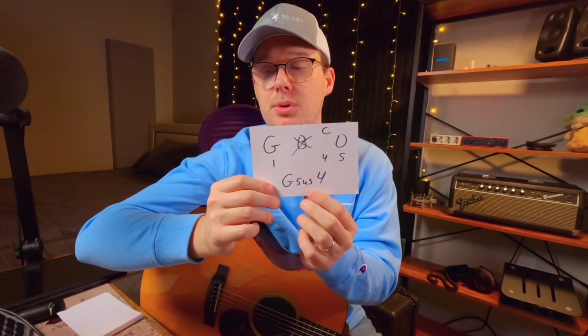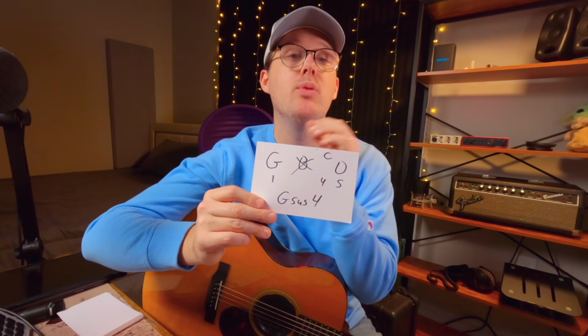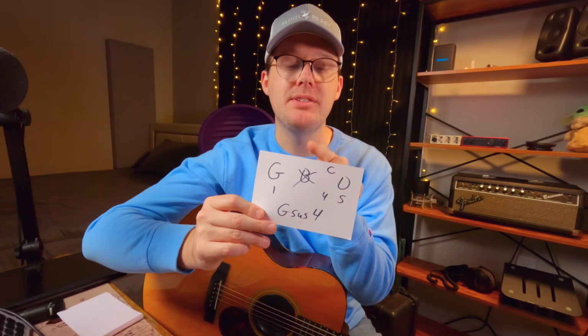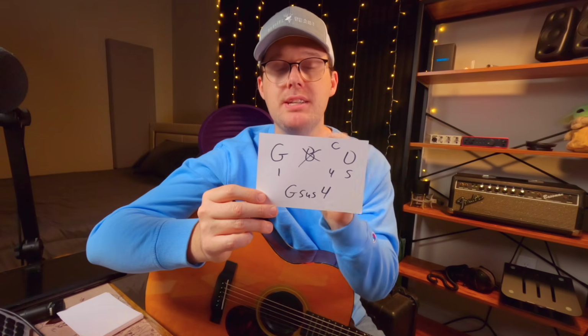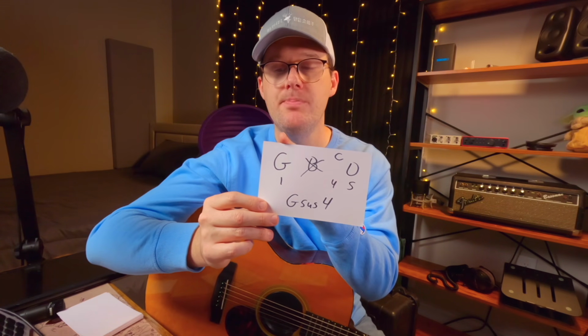It is completely gone. Now the next part of a sus chord, the number, will tell us what we are replacing it with. So in place of the note B, which we have suspended, a G sus 4 is going to tell us to add the fourth. In G major, G is 1, B is 3, C is 4, and D is 5. So a G sus 4 chord is spelled G, C, D.